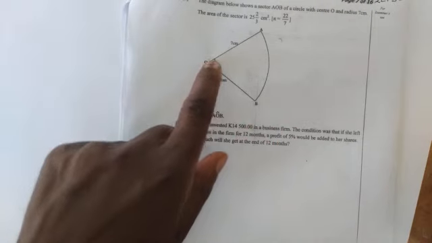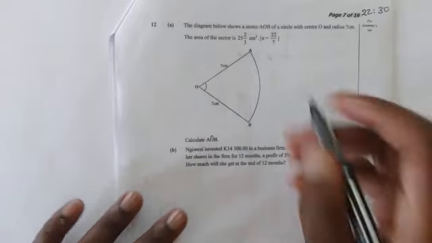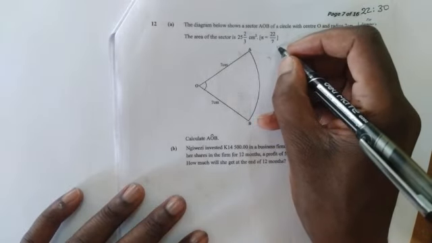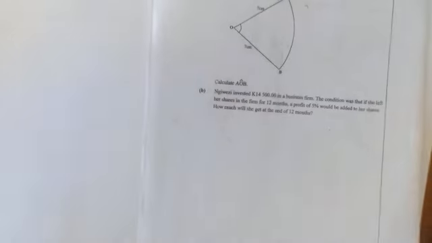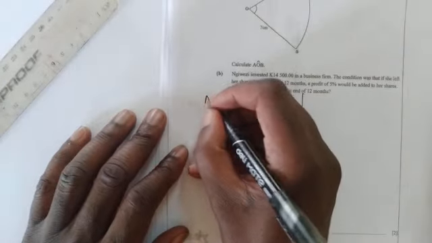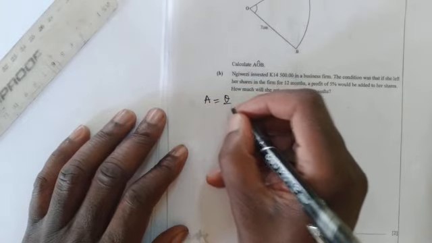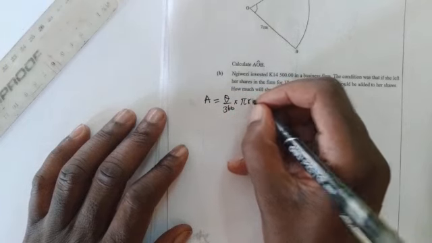So this angle here. In other words, we want to find the value of theta. The formula that we use to find the area of a sector is area is equal to theta over 360 multiplied by pi r squared.